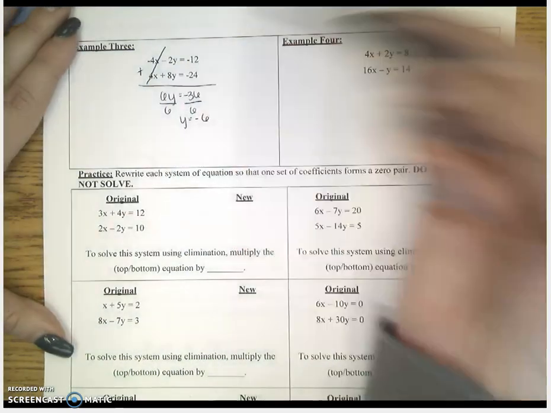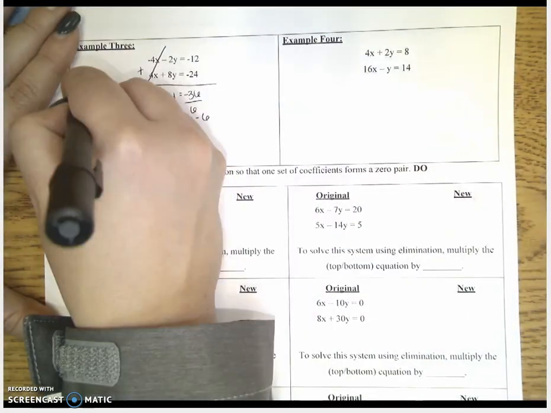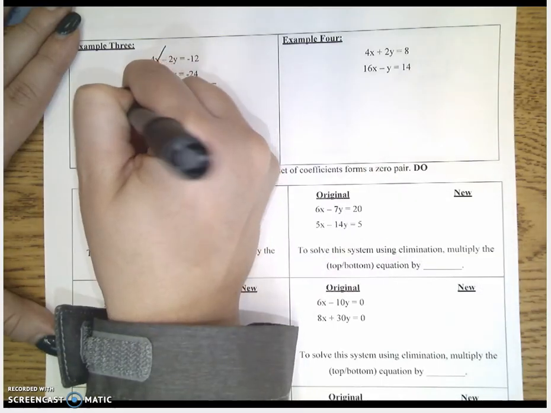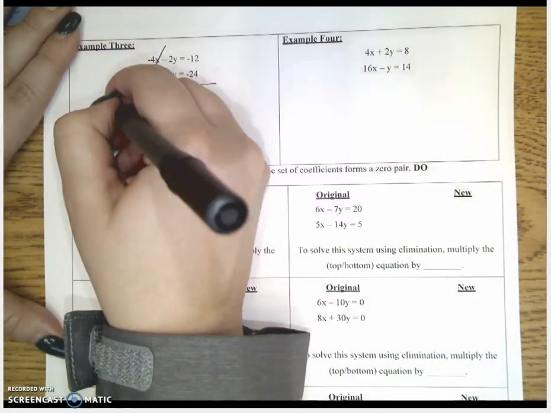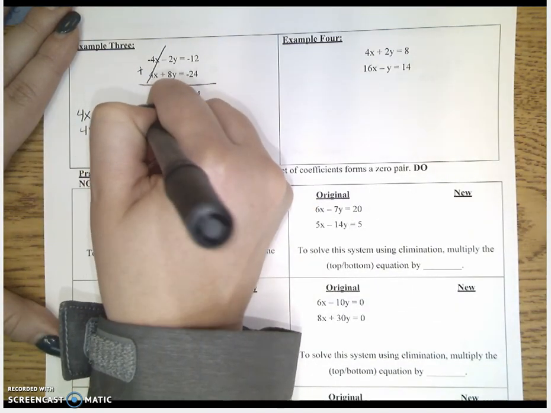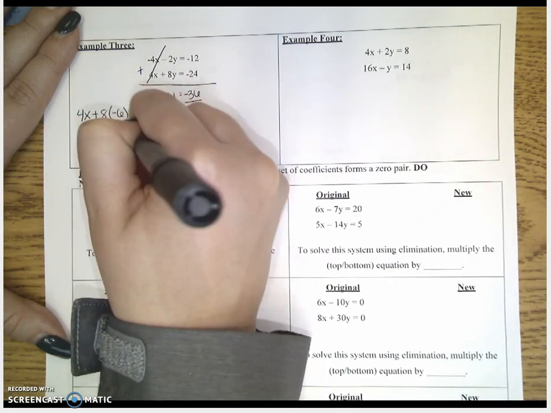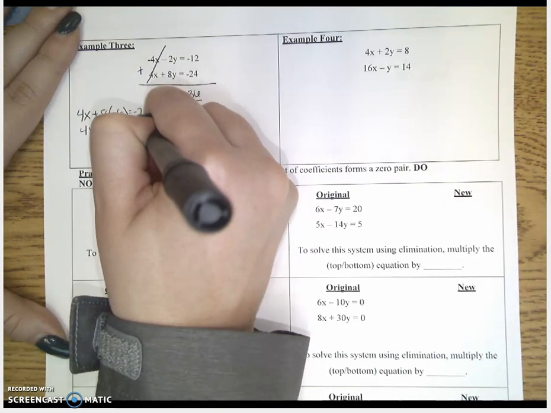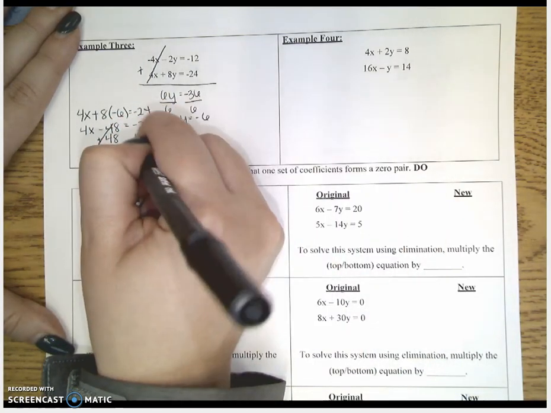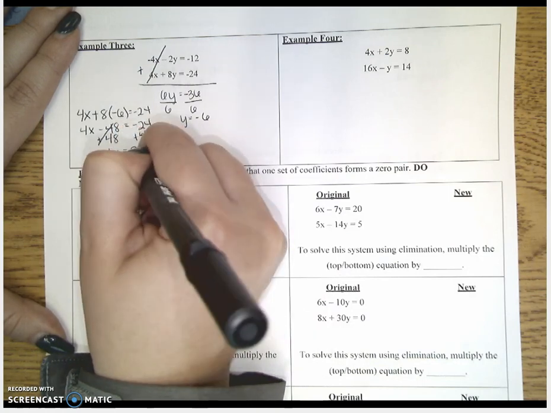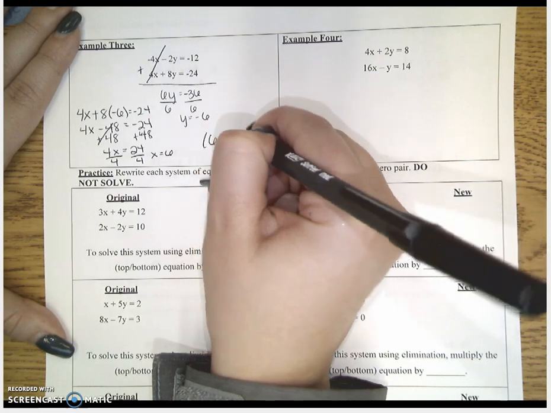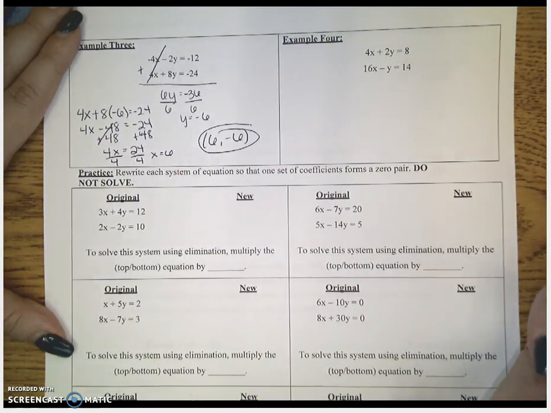So now I'm going to plug this into one of my equations. I'm going to choose that bottom one. We have 4x plus 8 times negative 6 equals negative 24. 8 times negative 6 is negative 48, so I'm going to drop everything else down. I'm going to add 48 to both sides using the property of addition. I get 4x equals positive 24. Divide by 4, x equals 6. So I have x equals 6, y equals negative 6. I would write that as the ordered pair 6, negative 6.